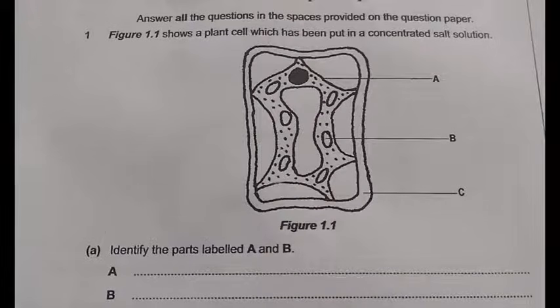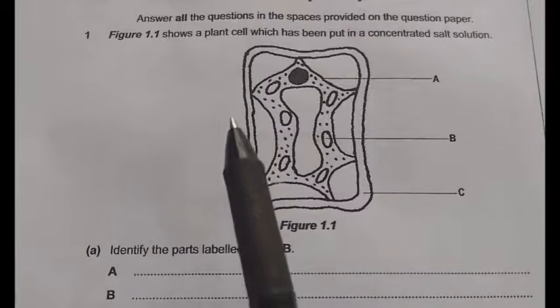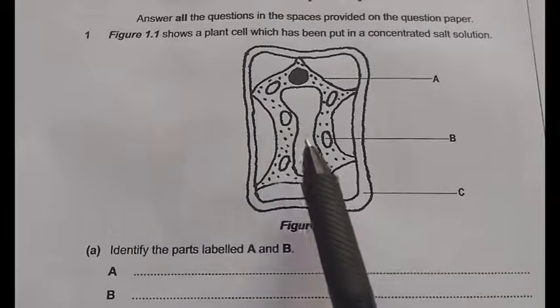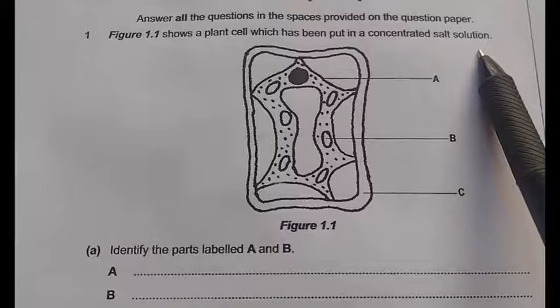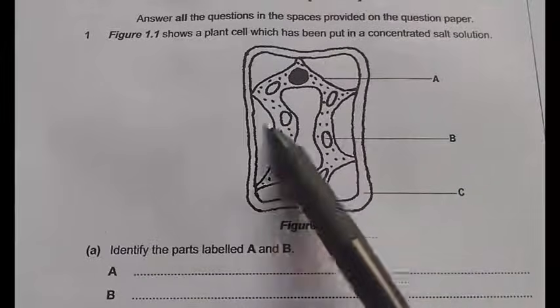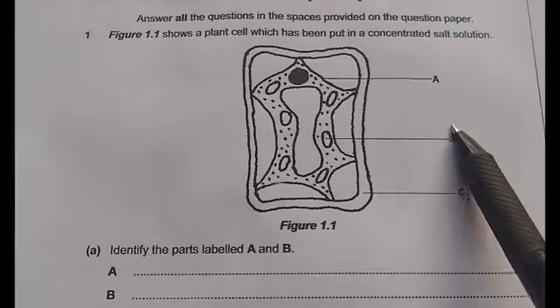So I want us to look at this question right here. This is a question that came in Biology Paper 2 for 2011 external candidates. All right. So the question reads, Figure 1.1 shows a plant cell which has been put in a concentrated salt solution. So this is a plant cell right here, which is labeled A, B, C.